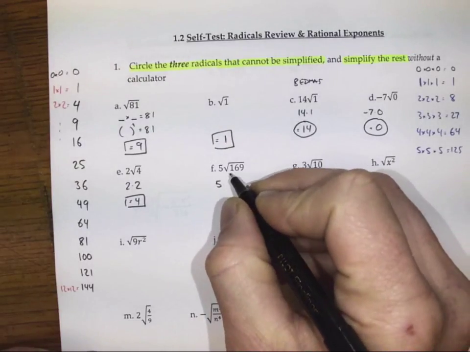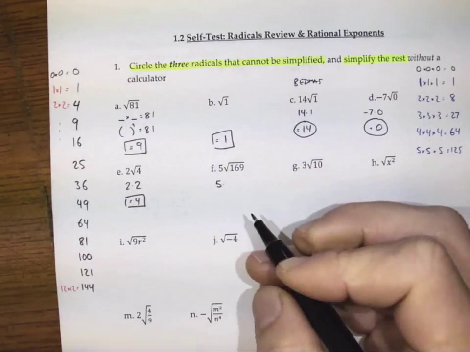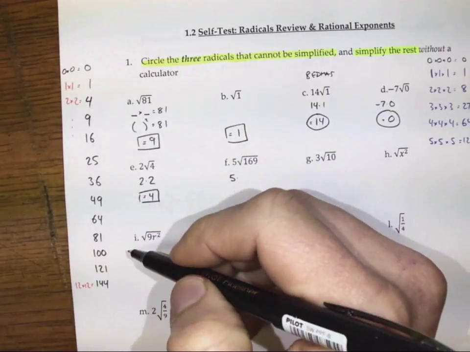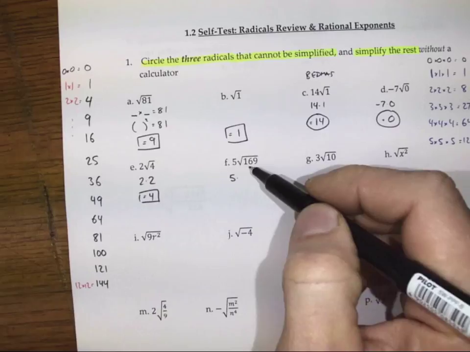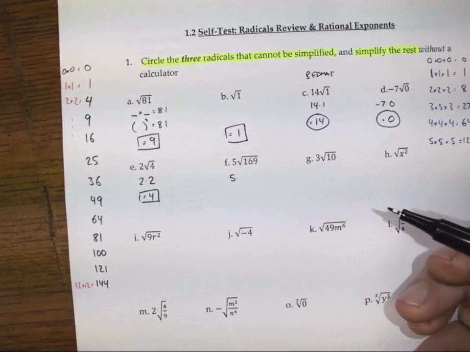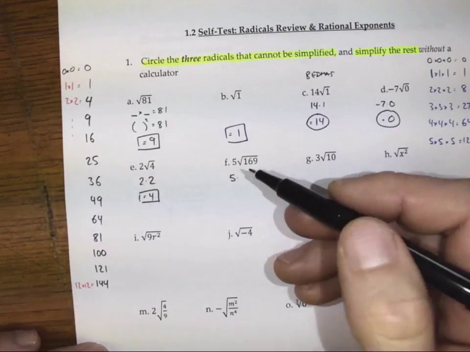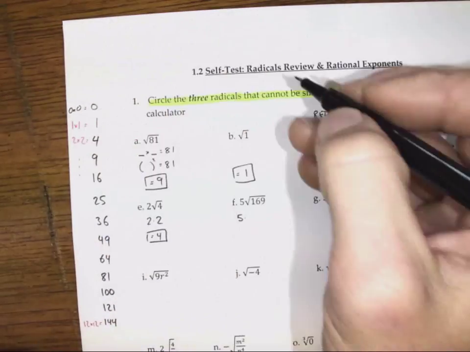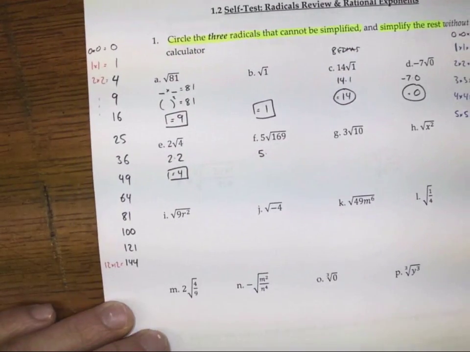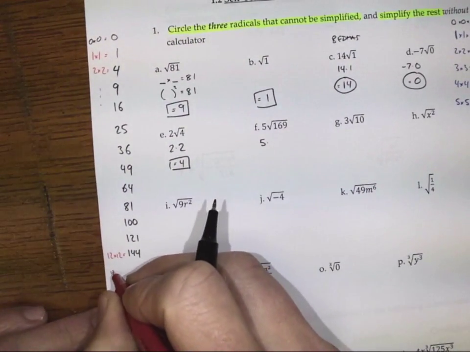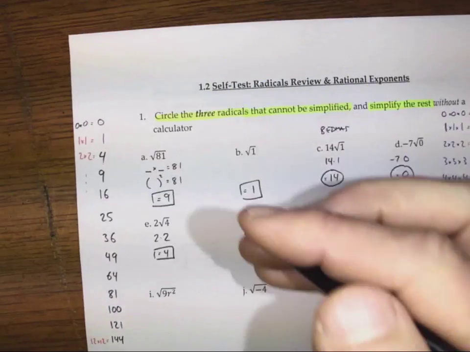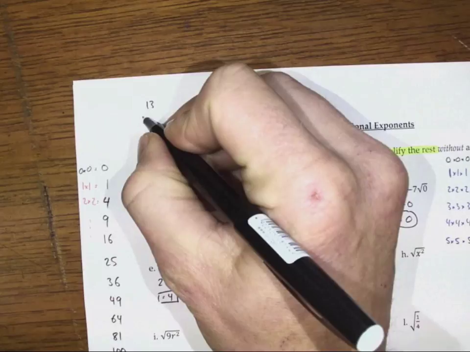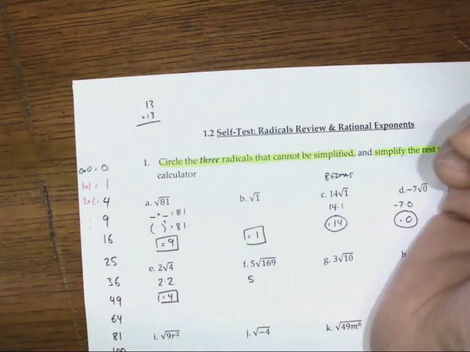5 times square root of 169. So I'm going to look down here and say, well, my perfect square list doesn't go as high as this number. So is it a perfect square or isn't it? So we might take a second to just try the next set of numbers. We've got 12 times 12, so it's 13 times 13. And it's okay not to know that, but it is important that we remember how to multiply things if we need to.